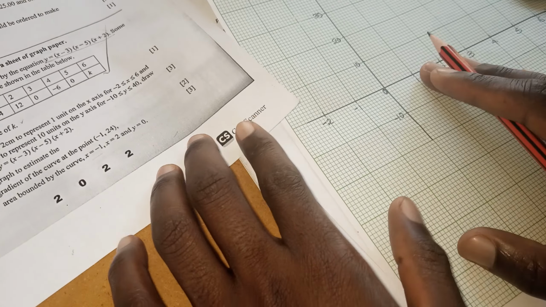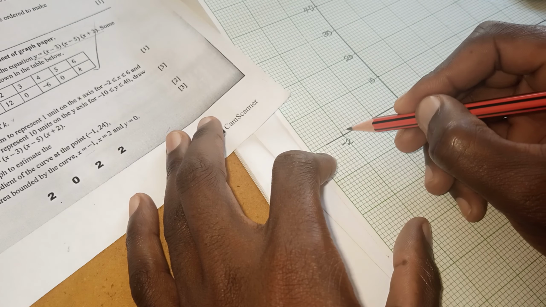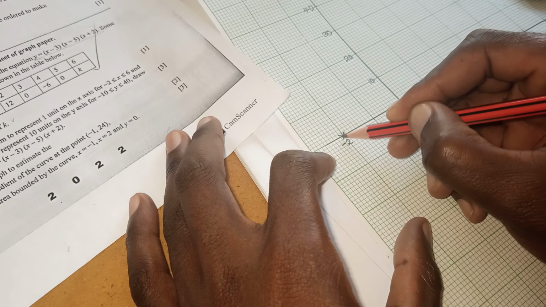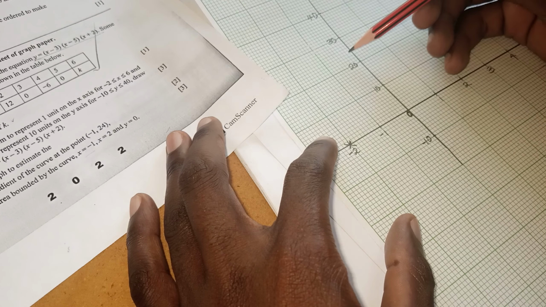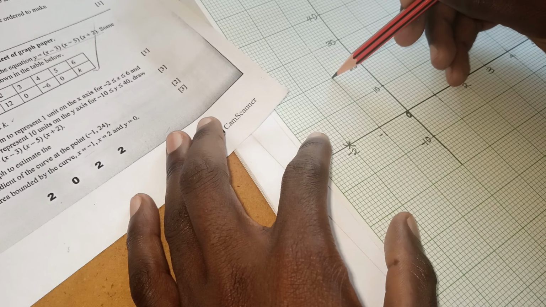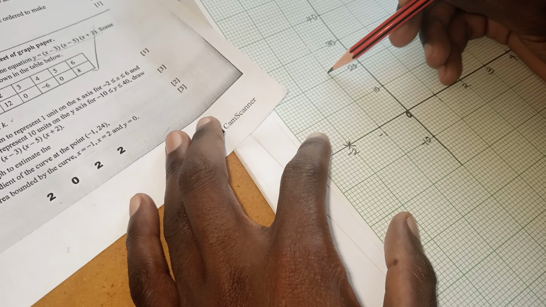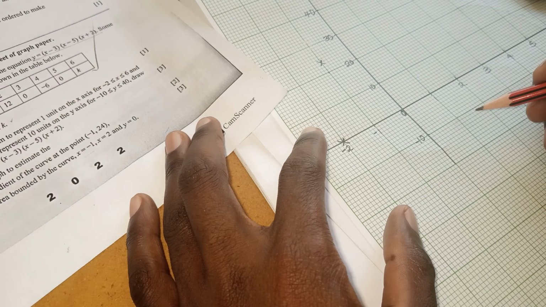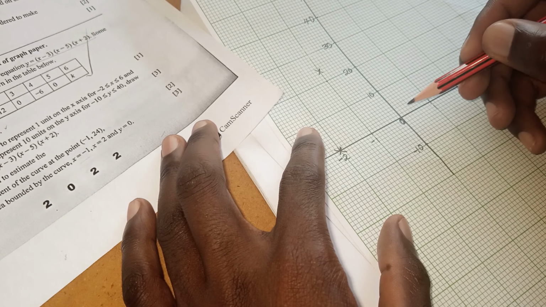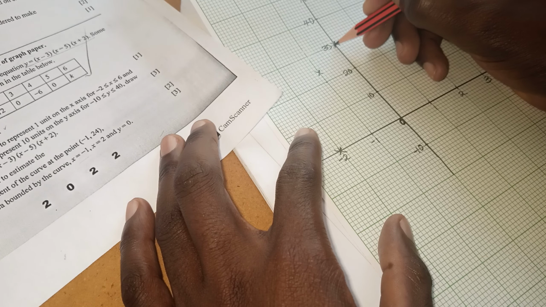So the first one says -2, 0. So -2, 0 is just here. So you put an x, okay, like that. -1, 24. Okay, so our 20 is here. So we count 4 boxes going up. So 20, 1, 2, 3, 4. It is here. So we put x there. Our next point is 0, 30. 0 is here and the 30 is here. So our point will be there.